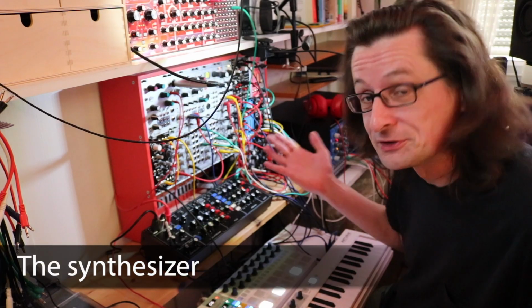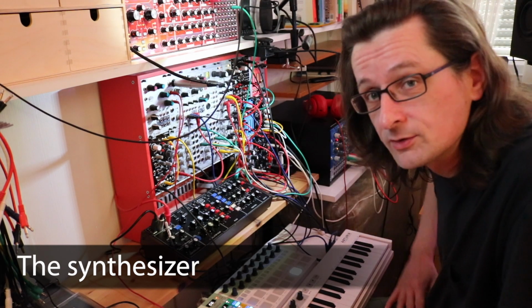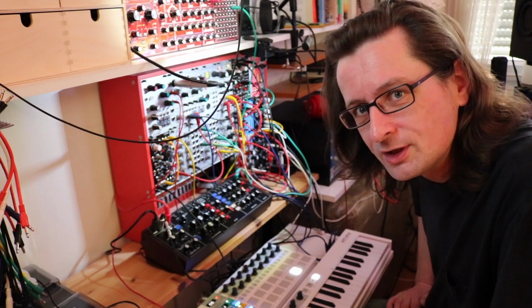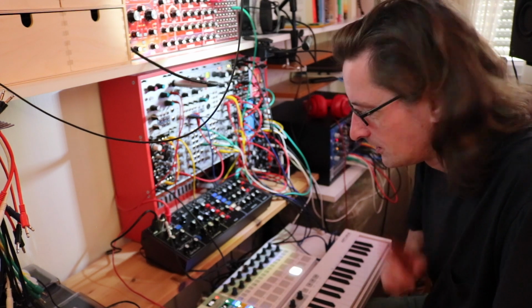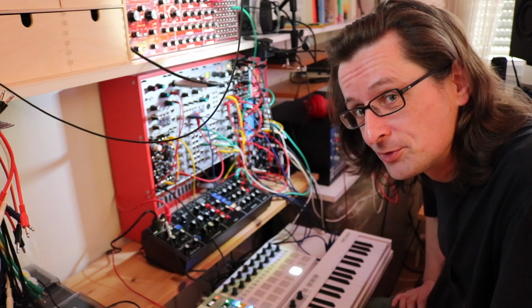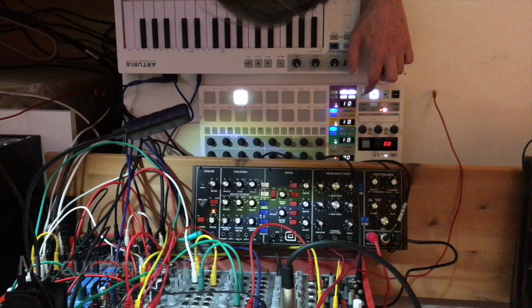So this is the synthesizer. As you can see, there are lots of cables plugged in already. We don't need this for the demonstration. These are for a patch that I'm currently working on. I'm just going to quickly play a bit for you so you get an idea.